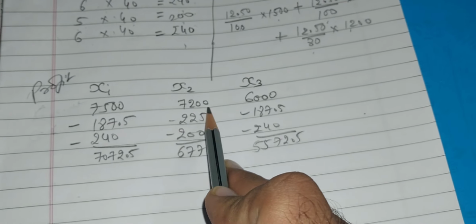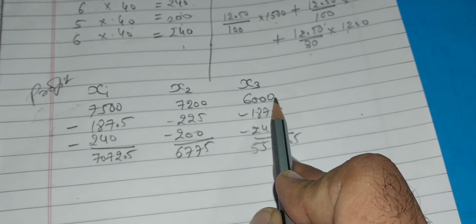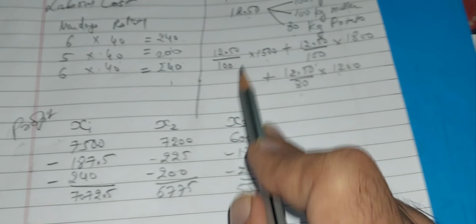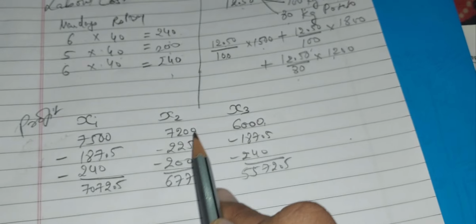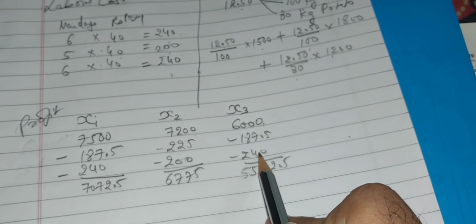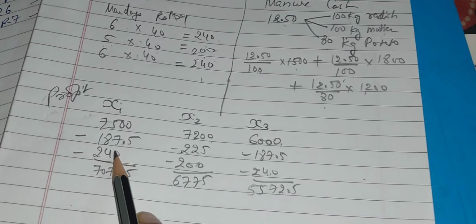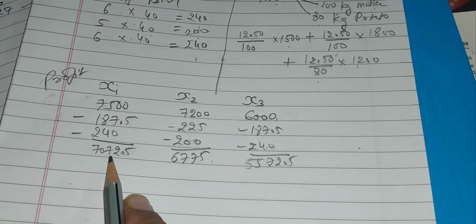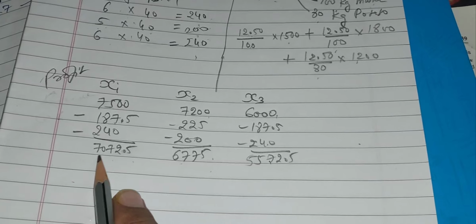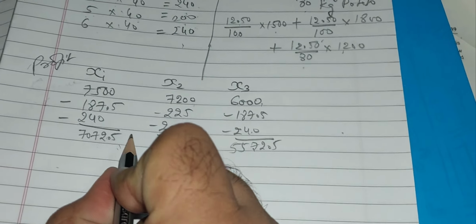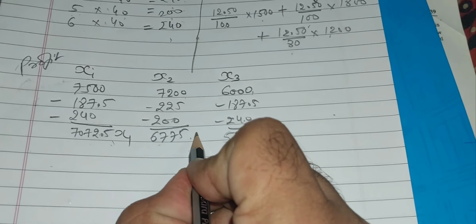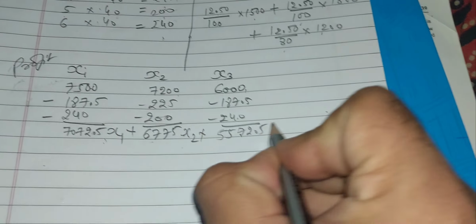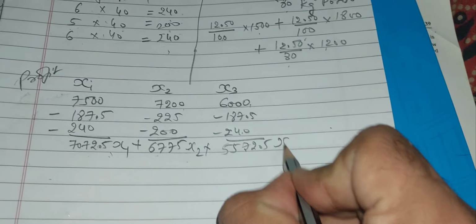So 7500, 7200 and 6000 was my revenue. This was my manure cost, that is 187.5, 225 and 187.5. And this was my labor cost, that is 240, 200 and 240. So I got the final profit, that is 7072.5 x1 plus 6775 x2 plus 5572.5 x3.